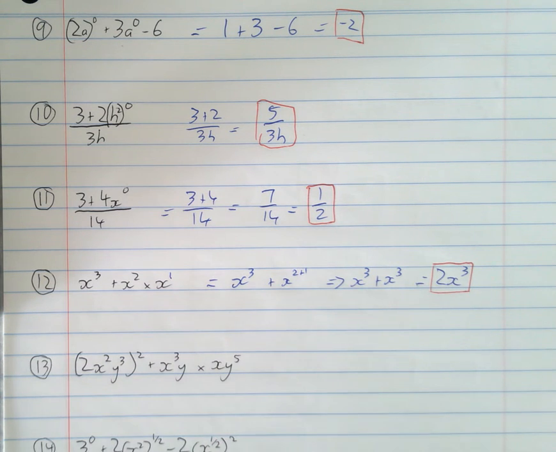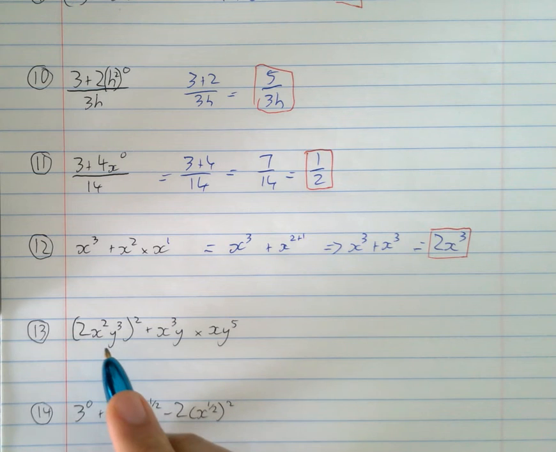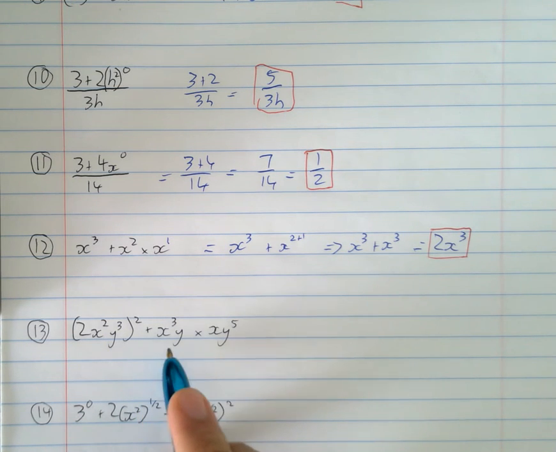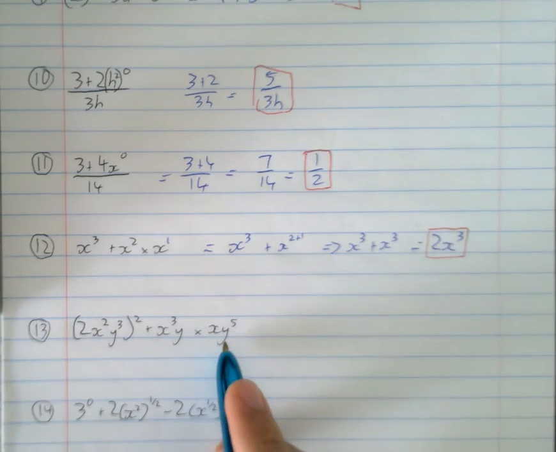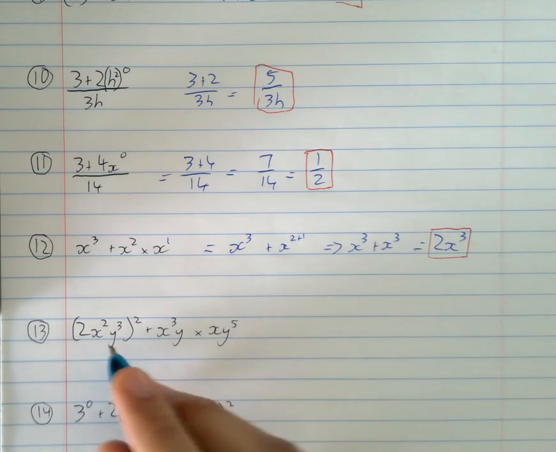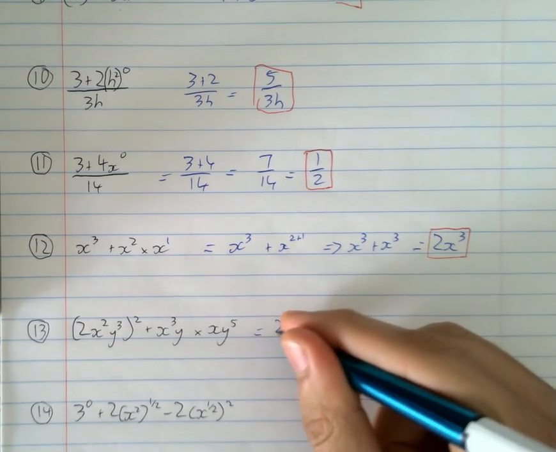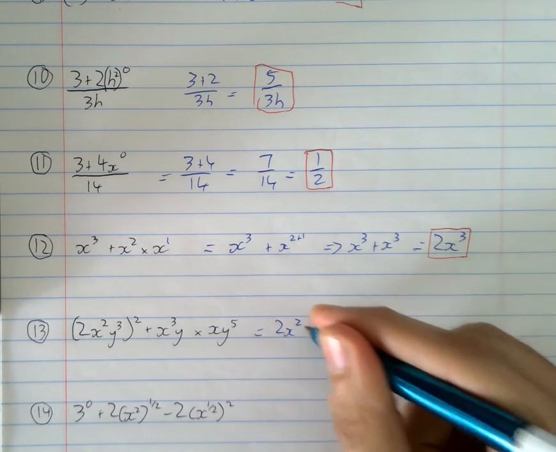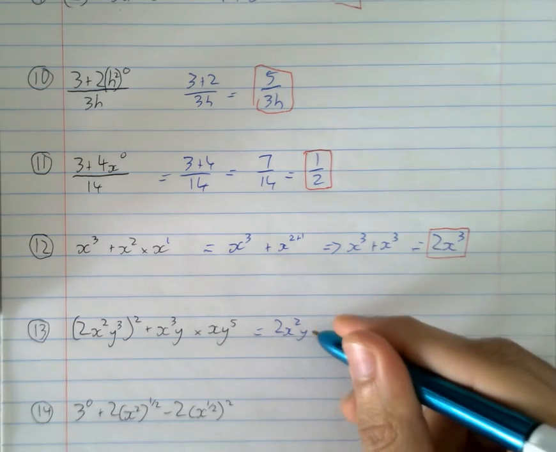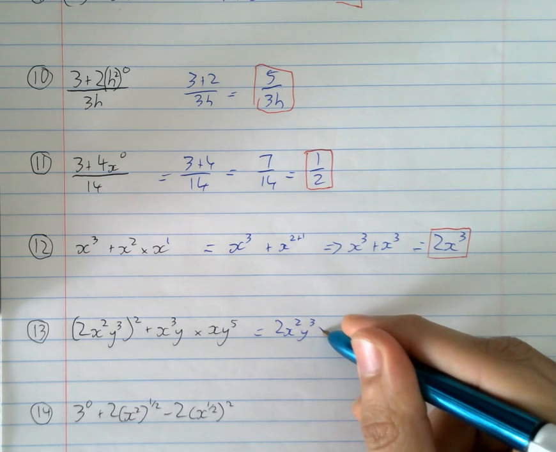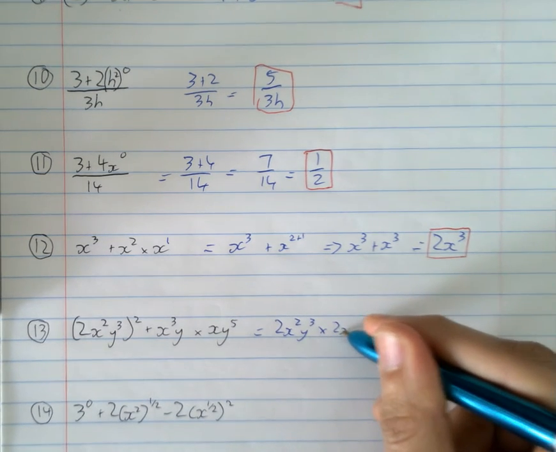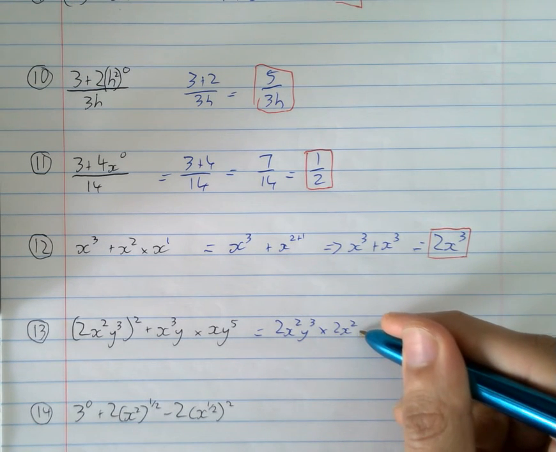Okay, only a couple more to go. 2x squared times y cubed all squared plus x cubed to the y, x cubed times y plus xy to the 5. So for this first part, I would expand that out. That way you don't forget about multiplying the coefficient, squaring the coefficient, sorry. So this is my first thing that I've got to do.